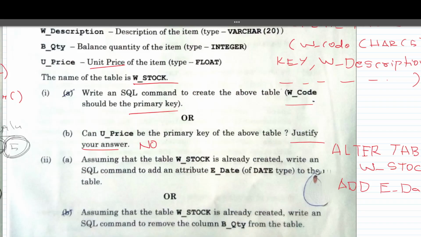Alter table. What is the name of the table? W stock. I will be dropping the column. Which column is this? B Q T Y. Okay, this will be the answer.